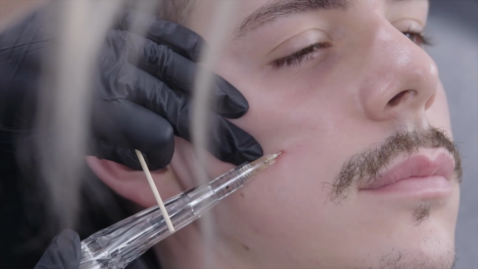So you can see with this particular product, we're going to inject the front portion of the cheek and the lateral portion of the cheek, and I'm using there an injector pen, which makes it a little bit more comfortable for him and gives me a bit more control.